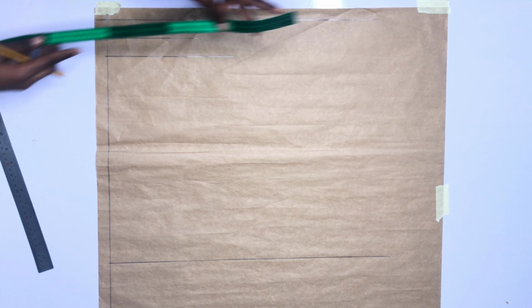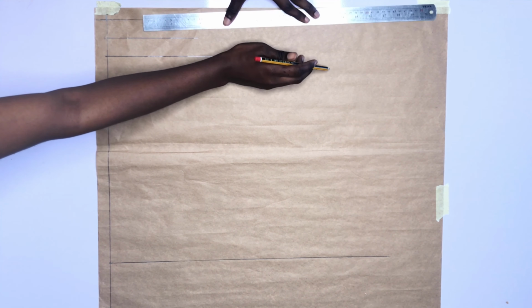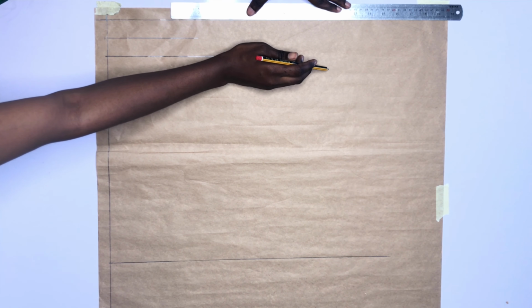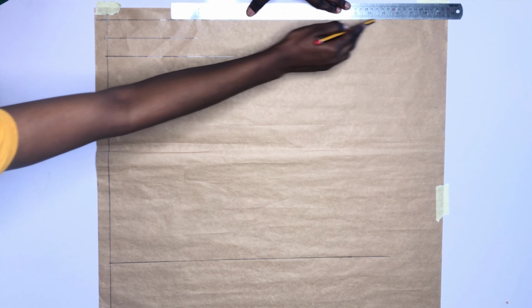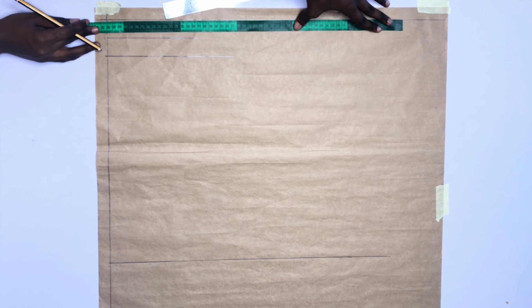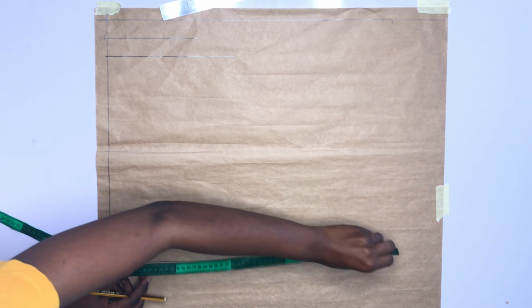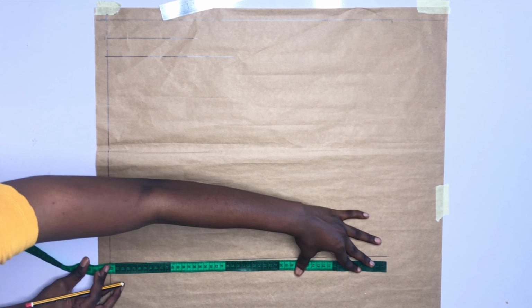To determine the width of your pattern paper, you have your measurements, your hip and your bust. Whichever one is bigger, either your hip or your bust. If it's your bust, you're going to take half of your bust plus 7 cm. If it's your hip, you're going to take half of your hip plus 5 cm, and you're just going to mark that out on your top line and extend it down just like so. Basically what I'm doing is using my hip measurement, half of my hip plus 5 cm, and I'm going to be extending that down.